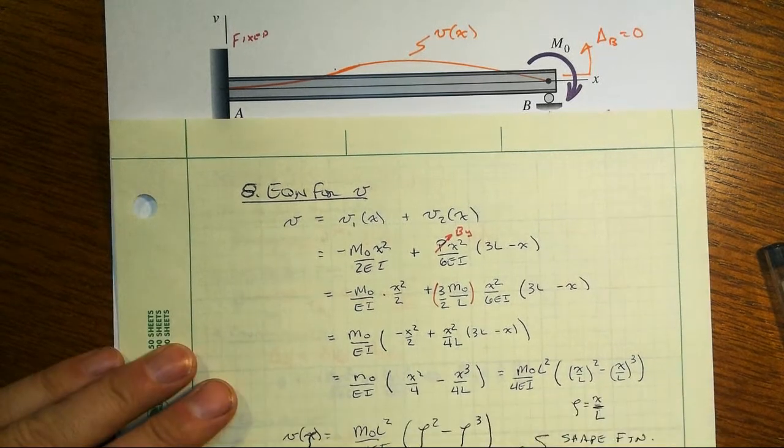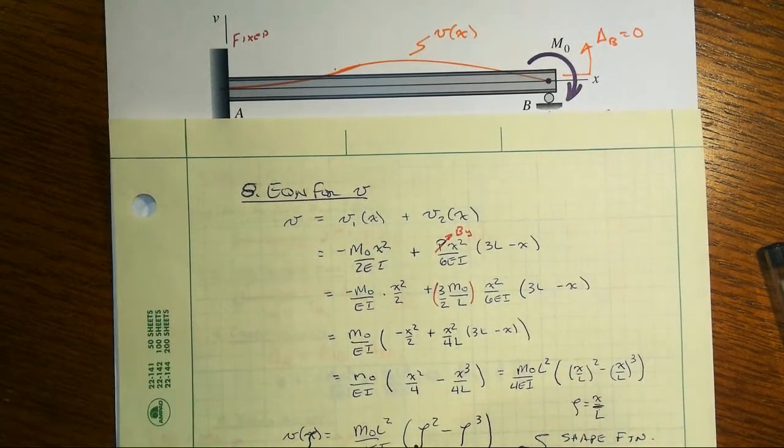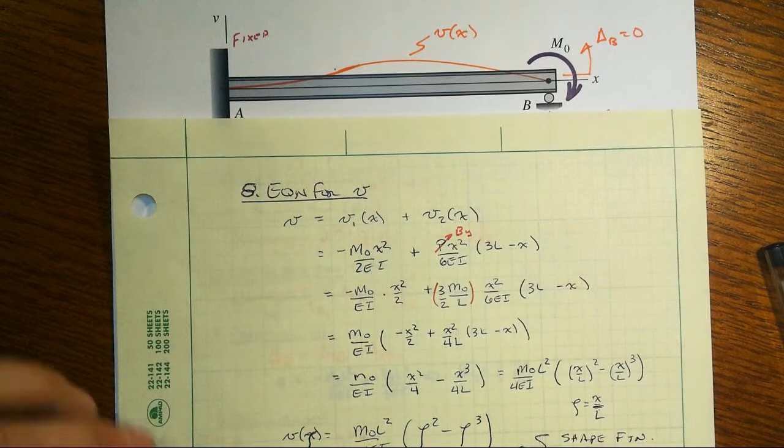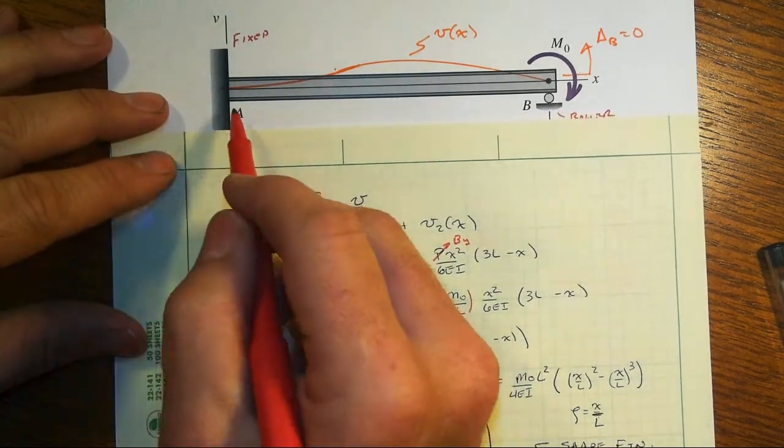And when you do that, what you end up with is a non-dimensional version of this, and that is we got this M0 L squared over 4EI factored out. We can now look at this zeta equals x over L. Zeta is just how far along are we in the beam. Are we at the beginning point here?